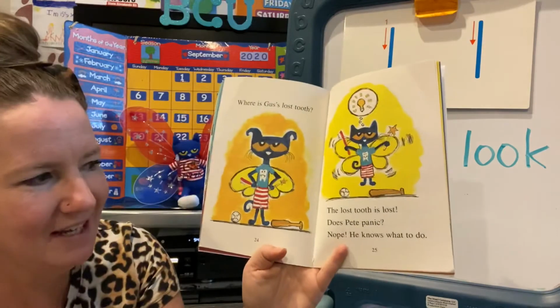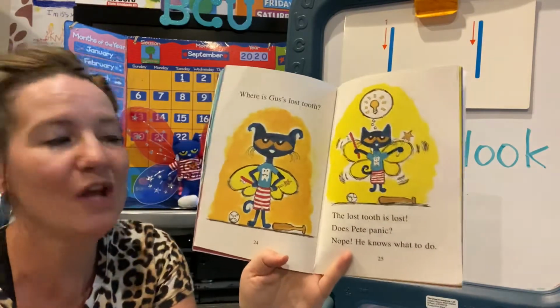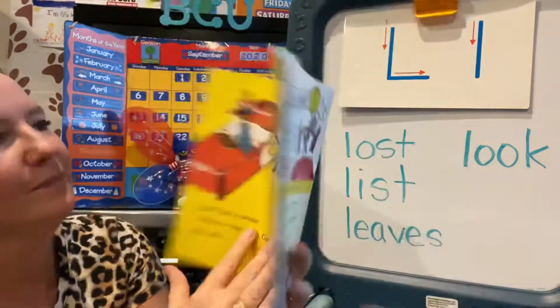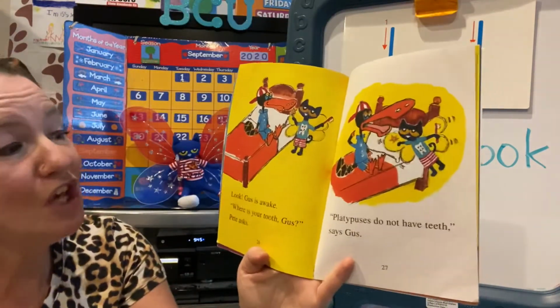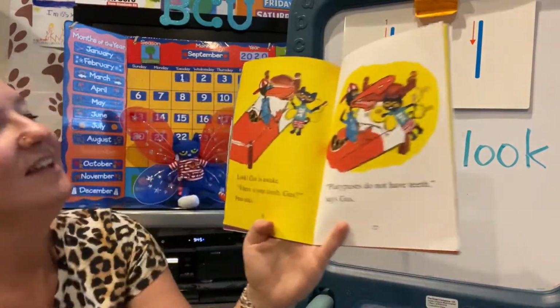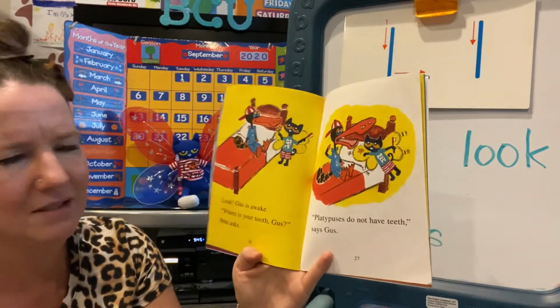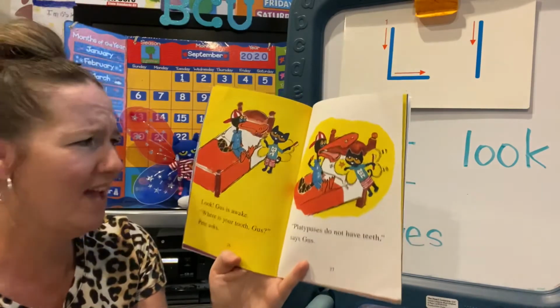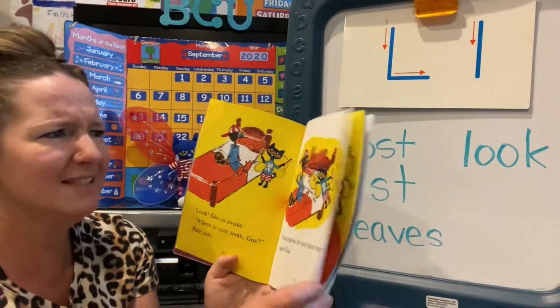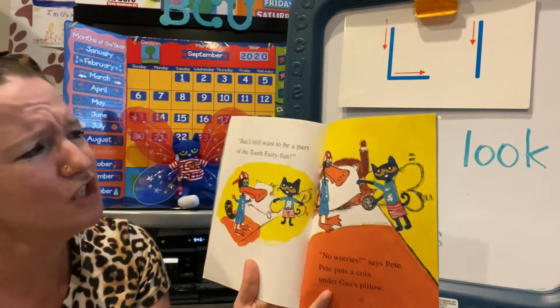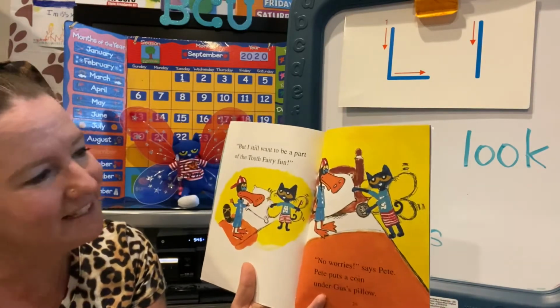Does Pete panic? Nope, he knows what to do. Look! Gus is awake. Where is your tooth, Gus? Pete asks. Platypuses don't have any teeth, says Gus. But I still want to be a part of the tooth fairy fun.